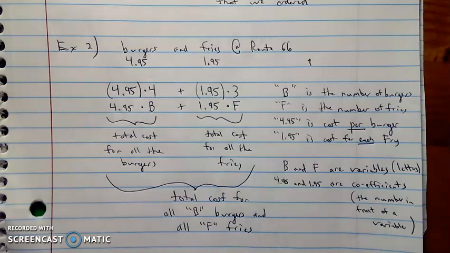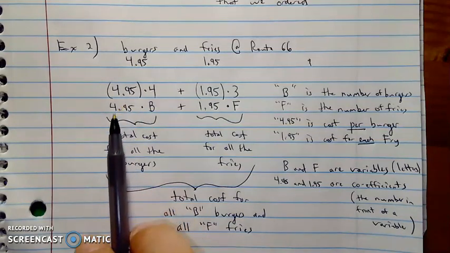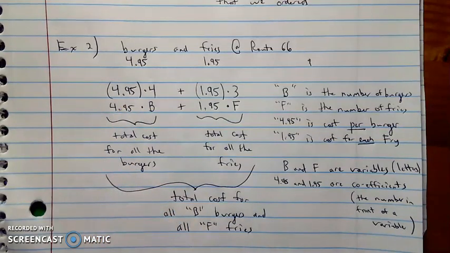I don't want to get into another example. We don't have too much more time, but hopefully you get the gist of what it means for numbers in front of variables and how we interpret those individual expressions.